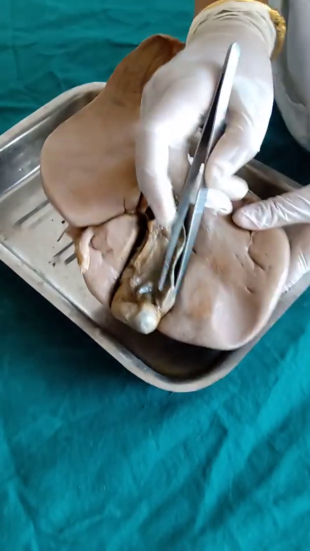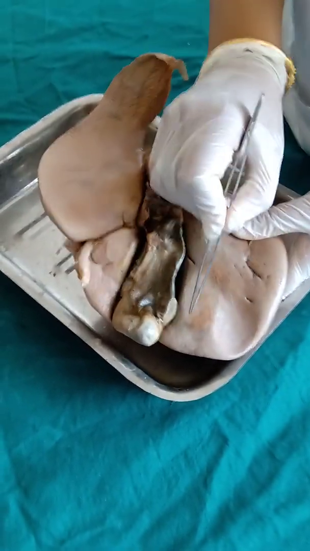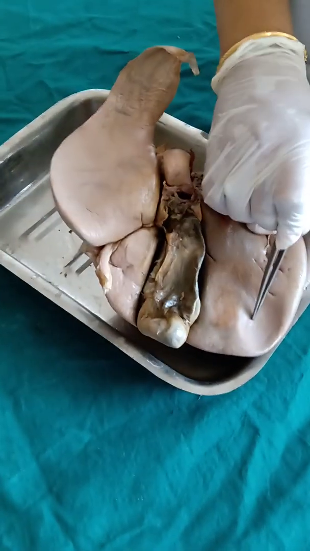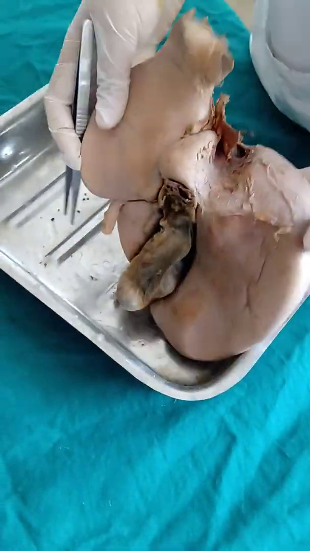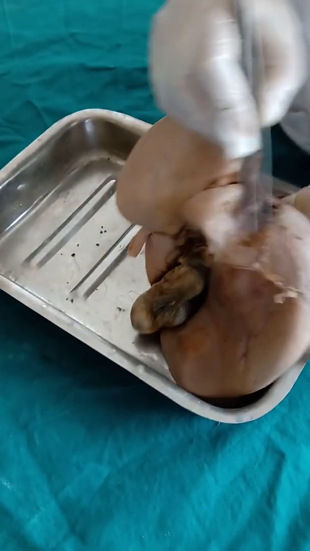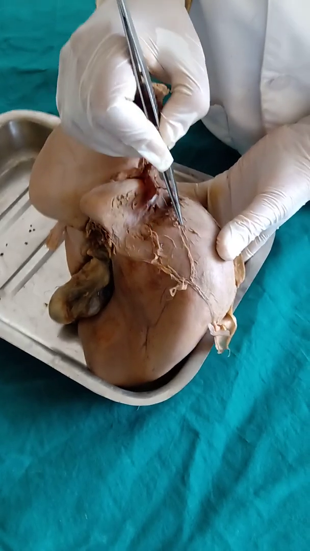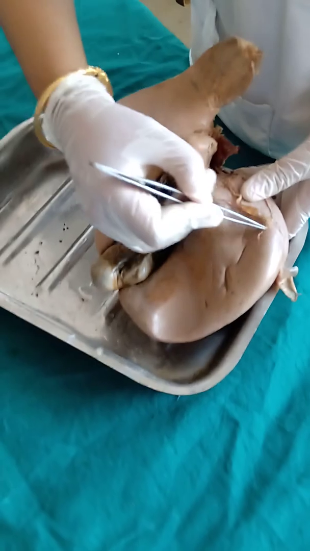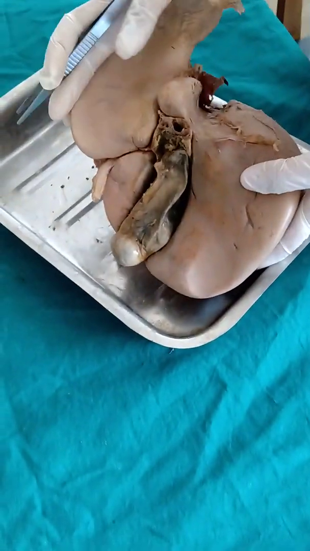Then on the right side of this fossa for the gallbladder, there are impressions for the second part of the duodenum, the colic impression for the hepatic flexure of the colon, and the renal impression. Now one thing is left: near the groove for the inferior vena cava, near this bare area, there is the impression for the right suprarenal gland. And here this is the impression for the right kidney. So this is about the relations of the liver.